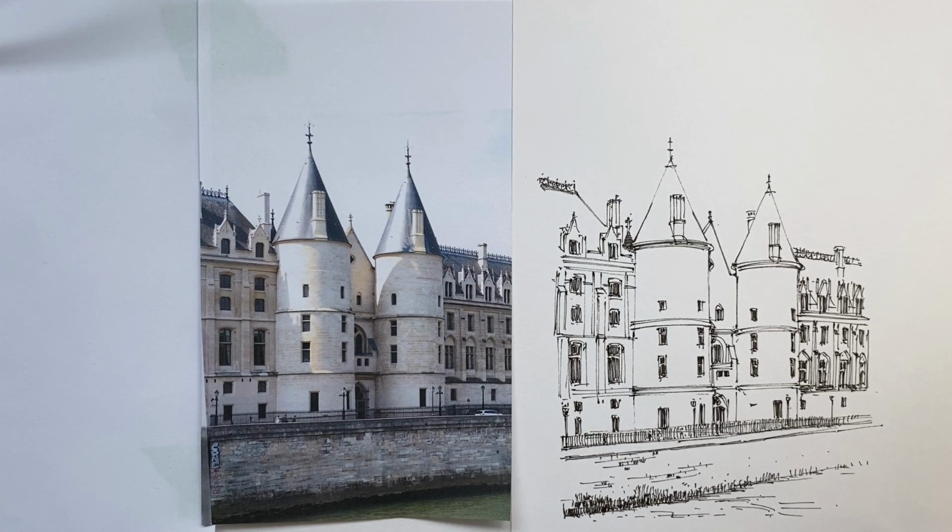G'day, I'm Stephen Travers. Well, what do you think of this fairly brisk sketch of the Concierge in Paris. It's a very distinctive building, very prominent in the centre of the city. And if you want to have a go drawing it yourself, of course, you'll find the reference photo on my channel community page. So you can go there and take a screenshot and have a go yourself.